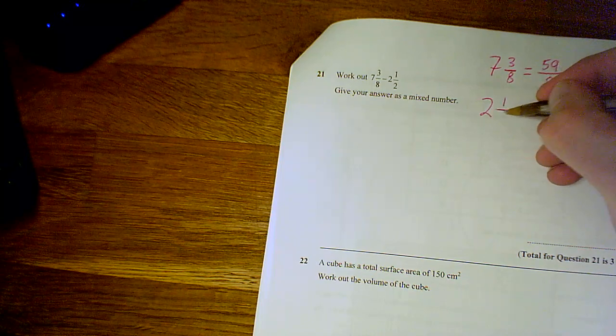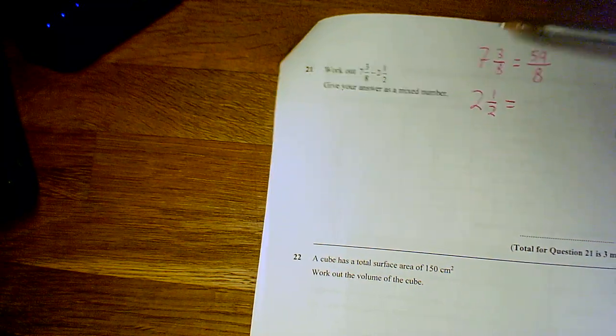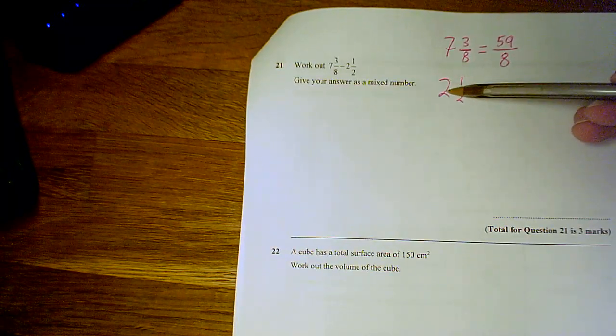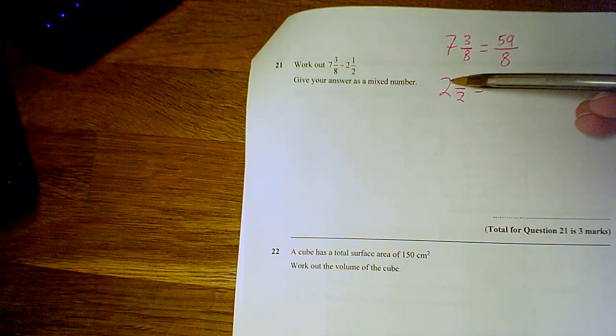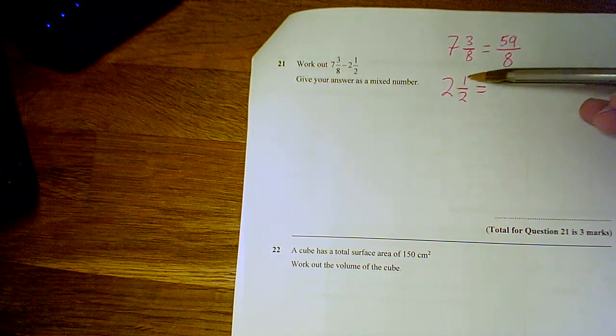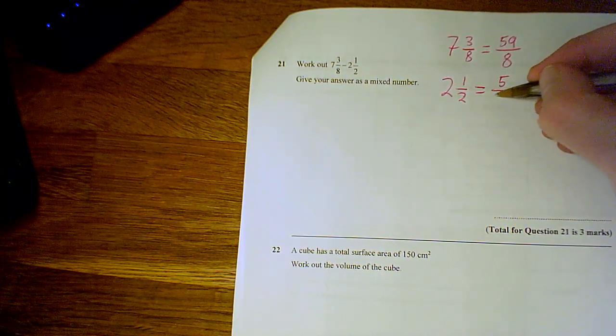Right, what about 2.5? This one's a bit easy. Maybe I should start with this for my explanation. Well, each one of those halves, each one of these is 2 halves. So I've got 2, 4, and an extra one, 5 halves.